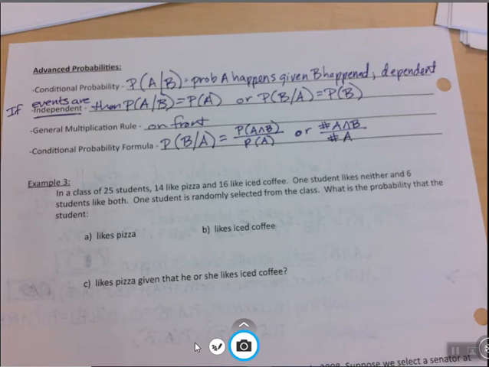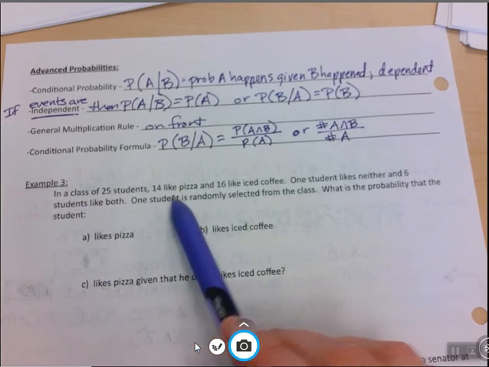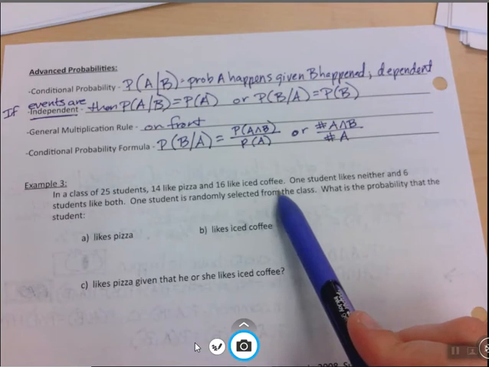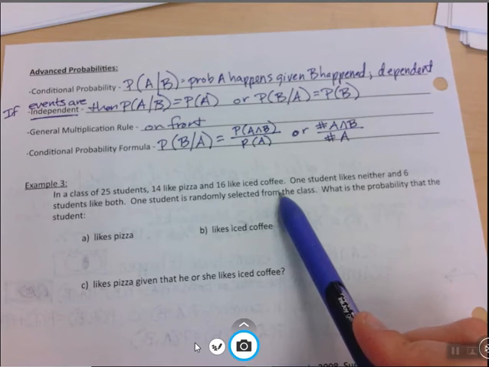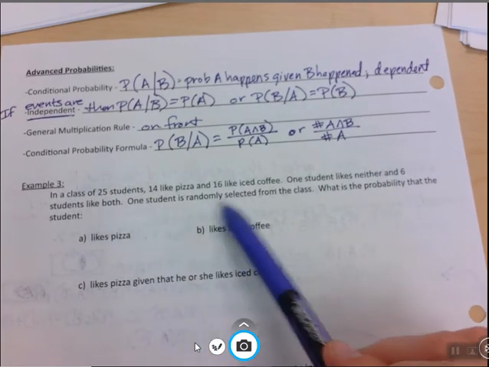So we're going to build a Venn diagram in example 3. In a class of 25 students, 14 like pizza and 16 like iced coffee. All right, what's the problem with those numbers? 14 like pizza and 16 like iced coffee. It doesn't add up to 25, right? Why does it not add up to 25?